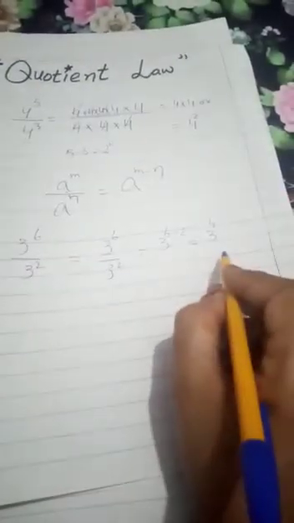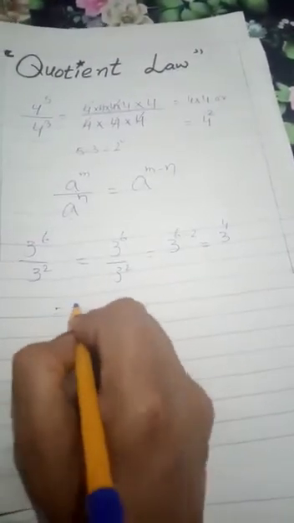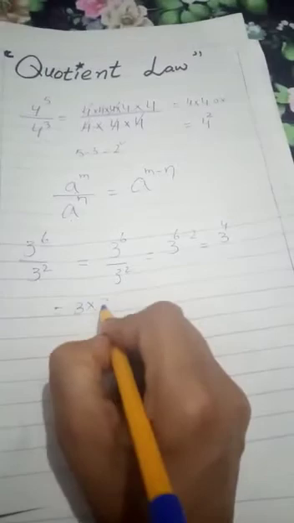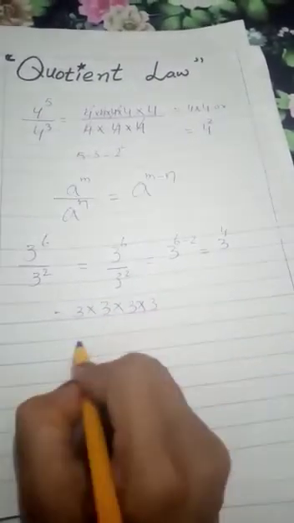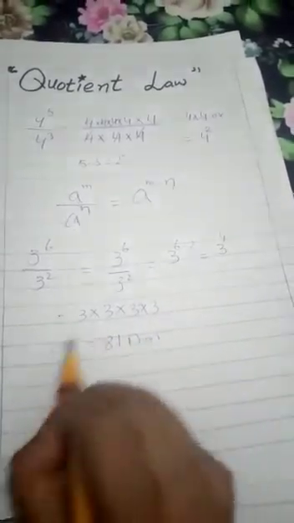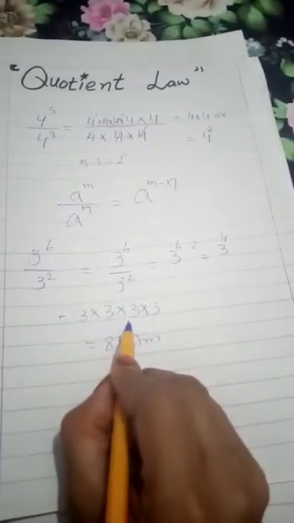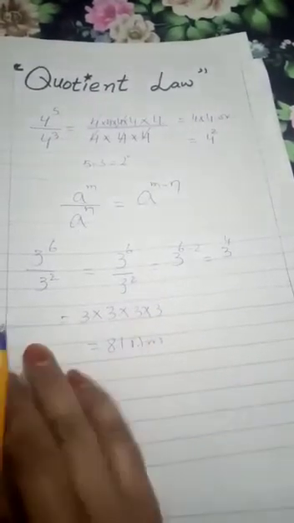But if the question says simplify it, then in simplification we will multiply 3 four times. 81 will be your answer. 3 3s are 9, 9 3s are 27, 27 3s are 81.